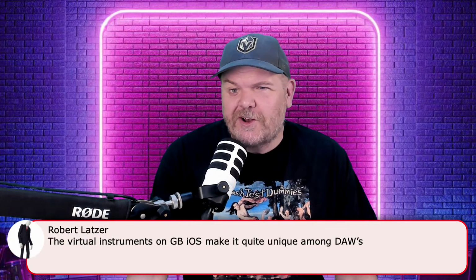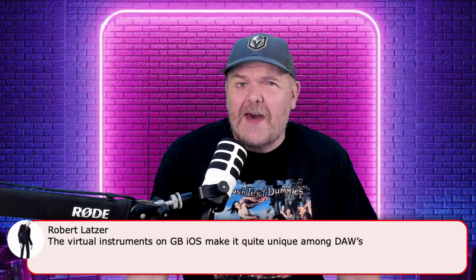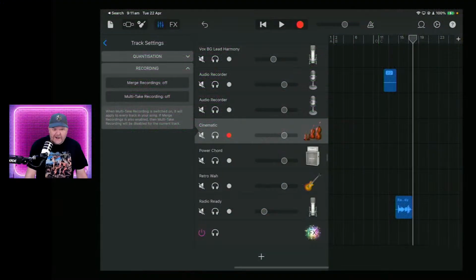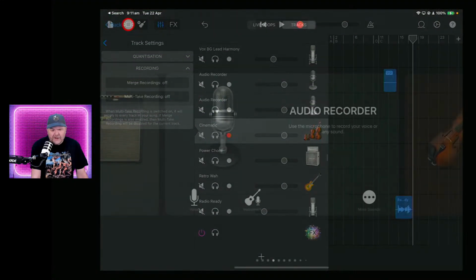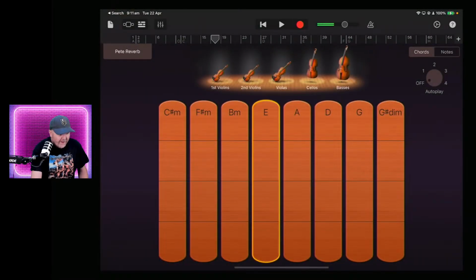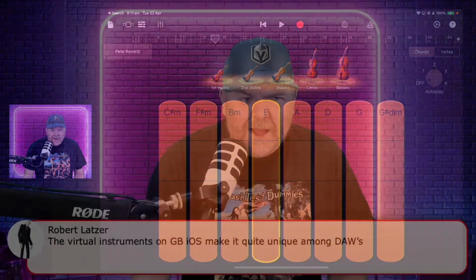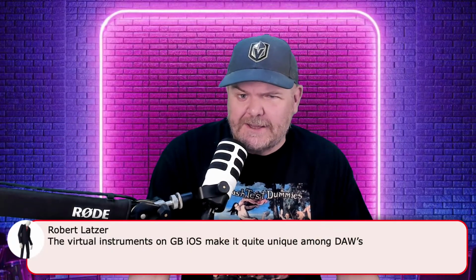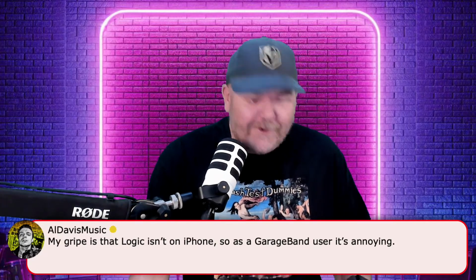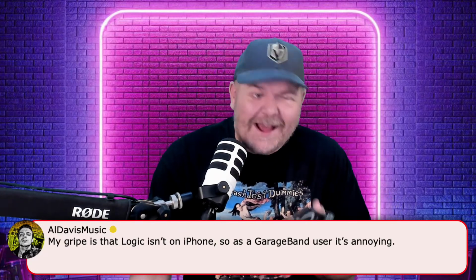G'day to Robert. The virtual instruments on GarageBand iOS. It does. And that's the thing. One of the things that GarageBand has going for it is the ease of use of getting started, that you can literally just come in here and tap on a thing that looks like a thing and immediately be playing. I'm not plugged in. I better plug in in case we want to use the audio at some stage. But yeah, you're right. Just having the ability to do that is quite amazing. Logic isn't on iPhone. I know. So if you're an iPhone user, no Logic Pro. And I get that decision.